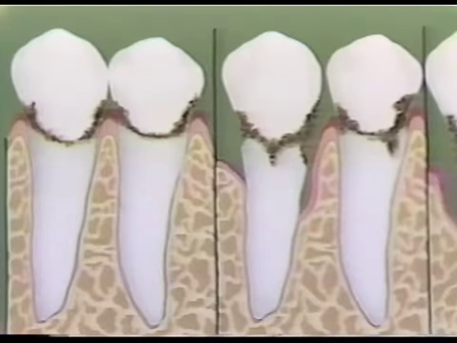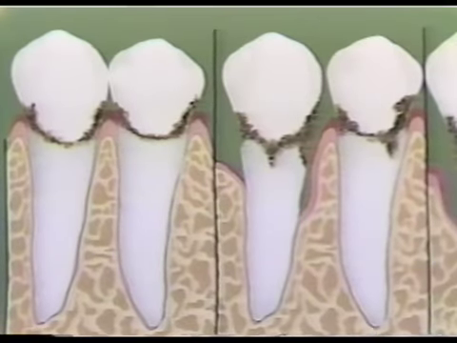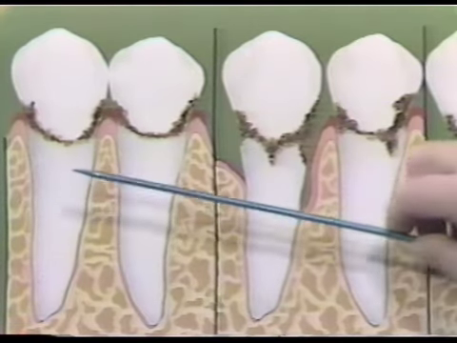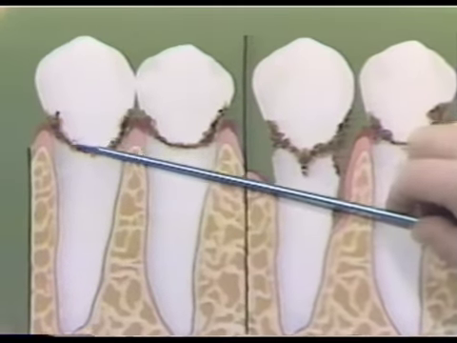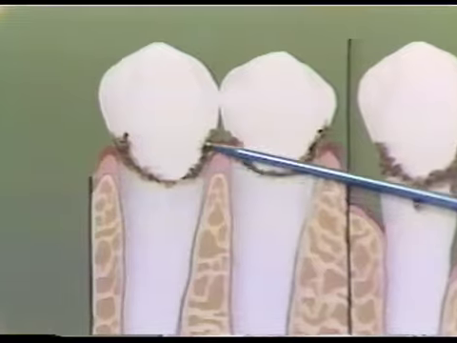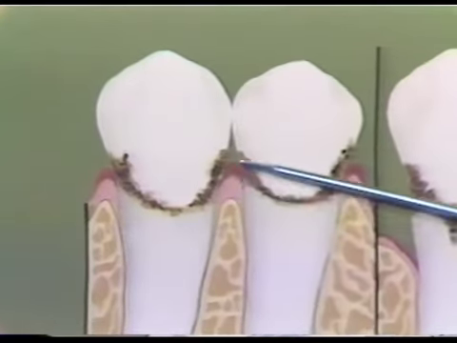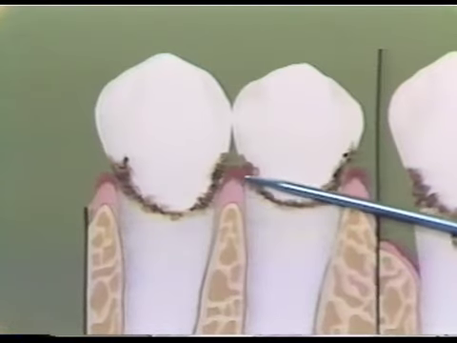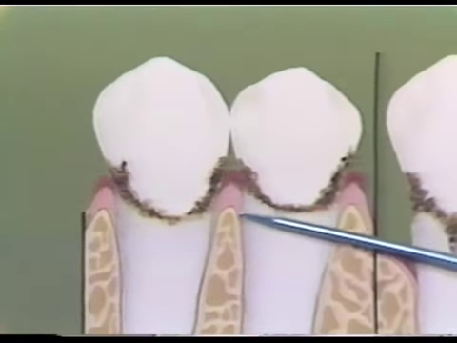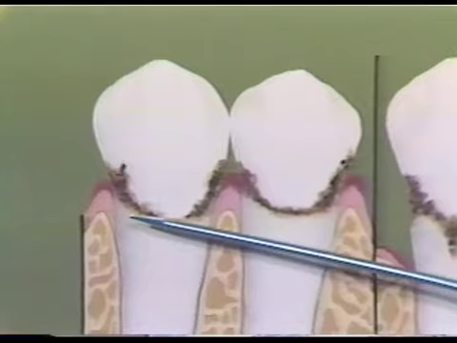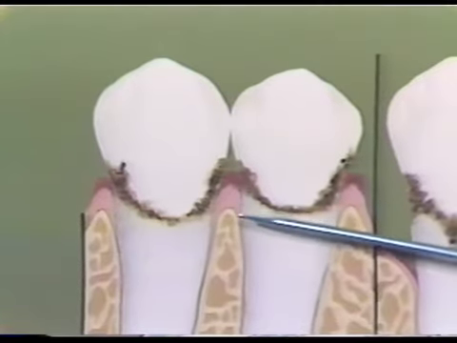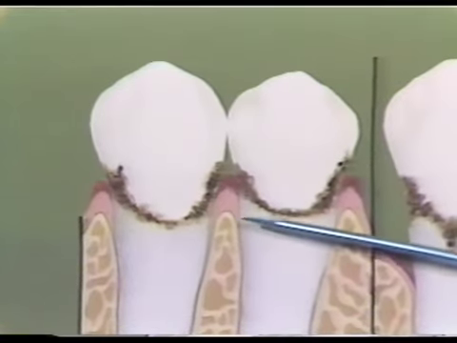Let me now demonstrate by using a graphic exactly the progress of periodontal disease. In the section here, we notice that there are accumulations of both plaque and calculus on the surface of the tooth. There is slight gingival inflammation, but in the initial stages there is no bone breakdown. The surrounding and supporting alveolar bone surrounds the tooth in its normal anatomical position.